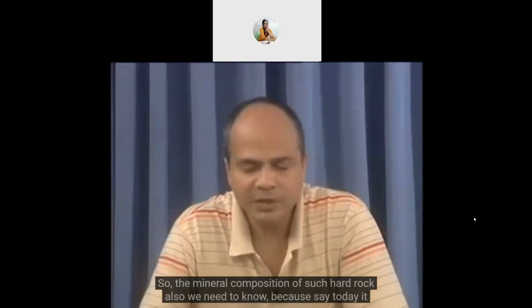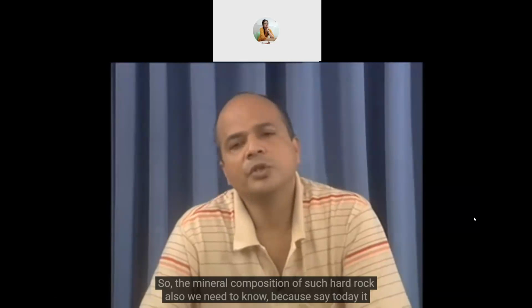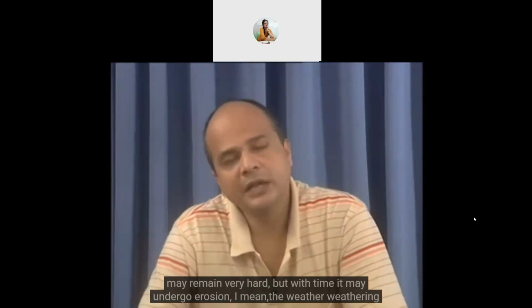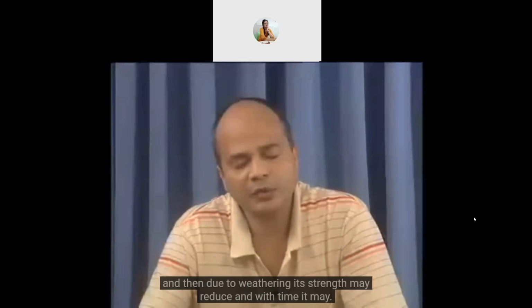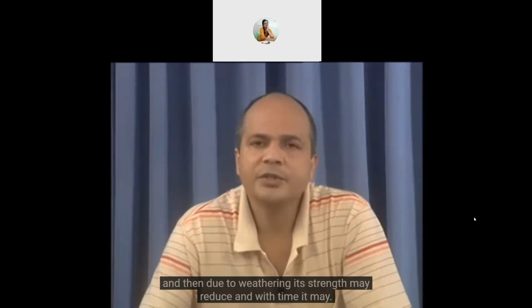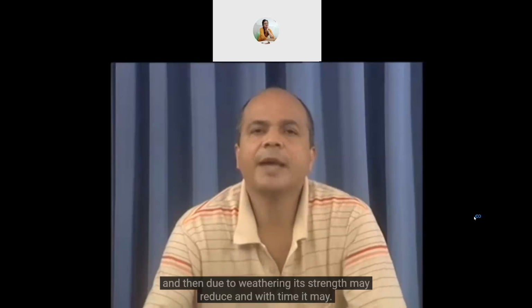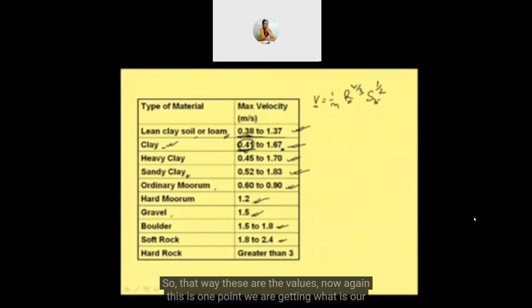So the mineral composition of such hard rock also we need to know, because today it may remain very hard, but with time it may undergo weathering, and then due to weathering, its strength may reduce, and with time it may deteriorate. So that way, these are the values. Now again, this is one point we are getting: what is our maximum velocity.